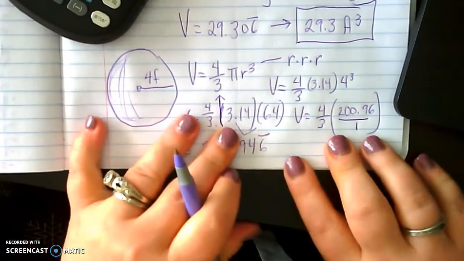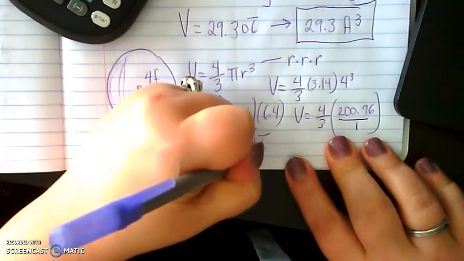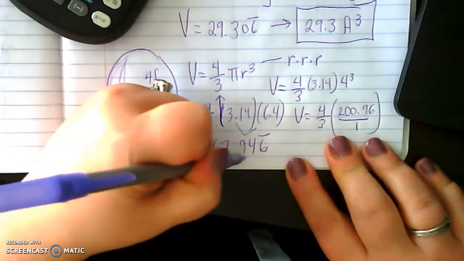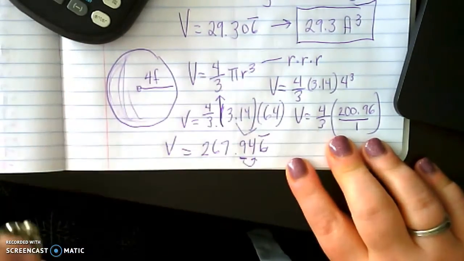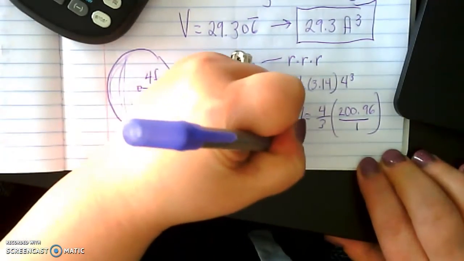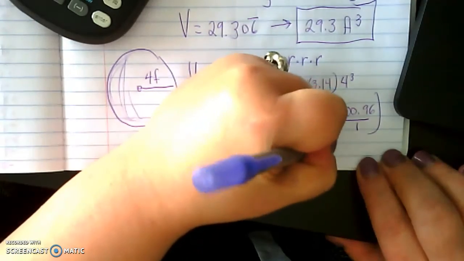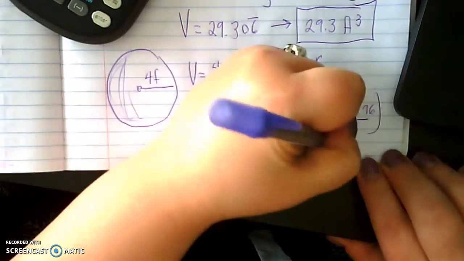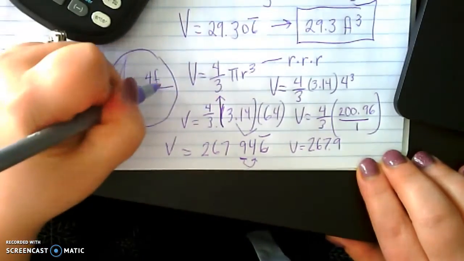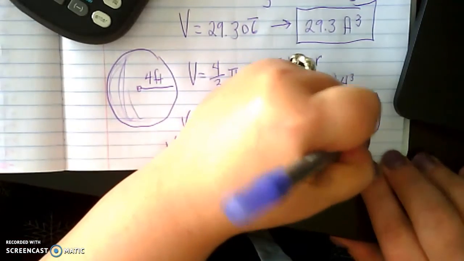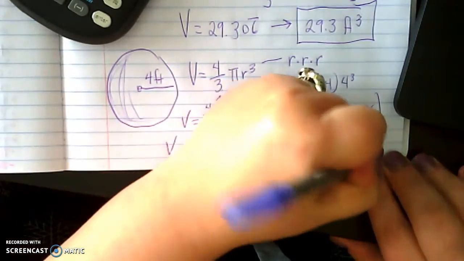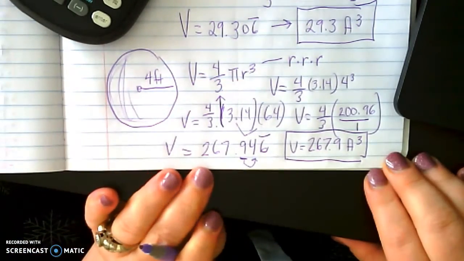So if I want to round this, sorry about the glare, I want to round this to the nearest tenth. So here's my tenth, I'm looking next door. I'm not rounding that up, so my volume is equal to 267.9, and it was in, oh, why did I put an F? That's feet. Feet cubed. Again, volume is always going to be in cubic units.